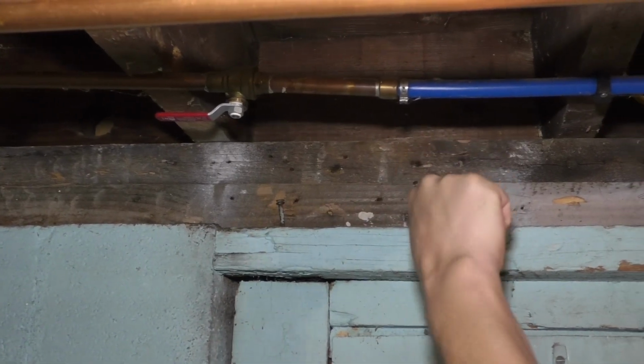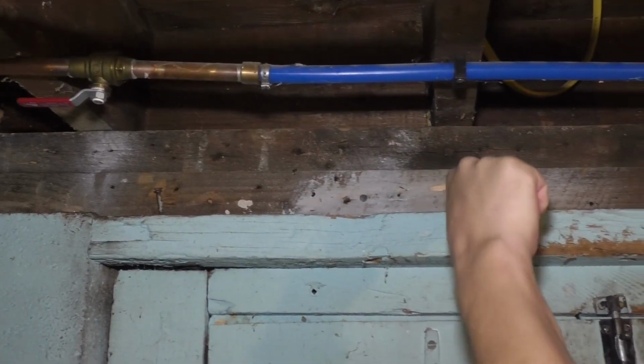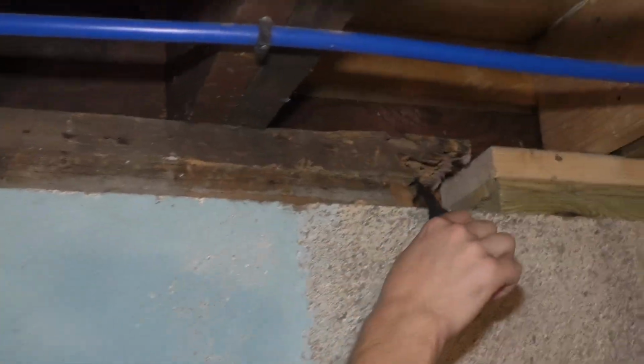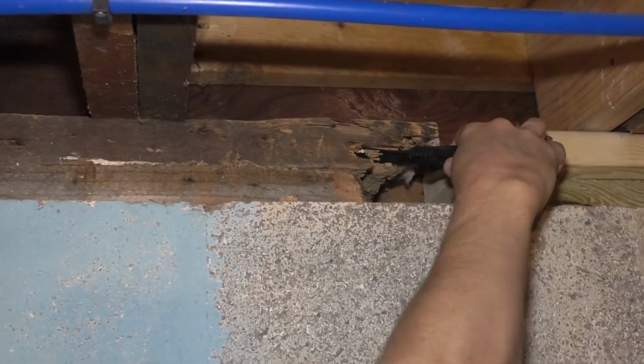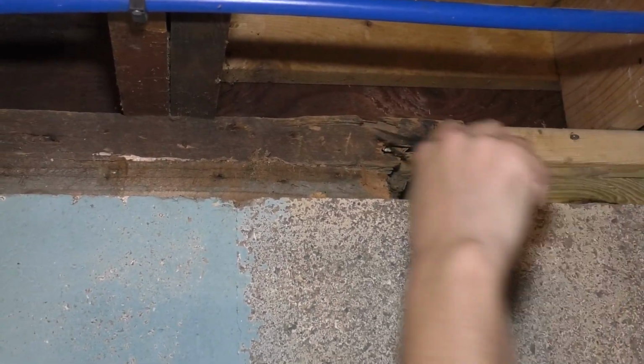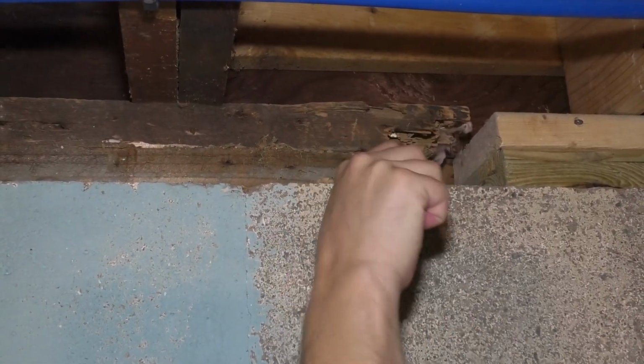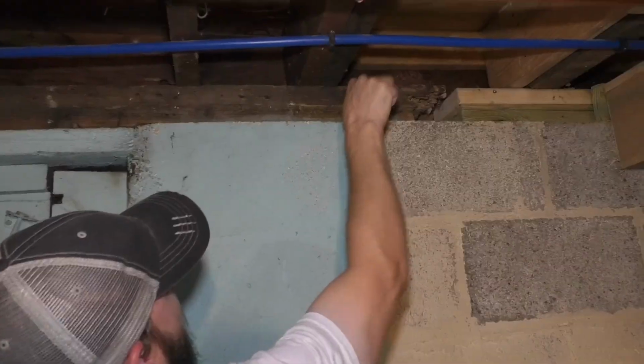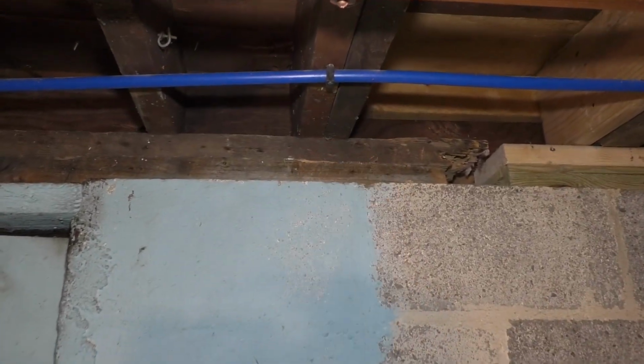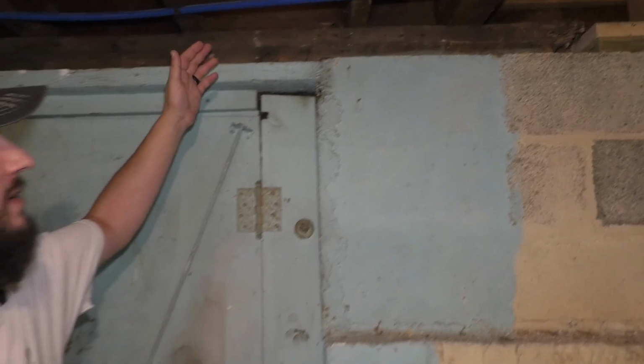One way that I'm sure you've seen inspectors take a knife and stab the sill like this. This seems pretty solid. But right here, the inside of this is totally gone. However, right here, it seems solid. So it's hard to say that there is actually ant damage by just poking it with a knife like that.